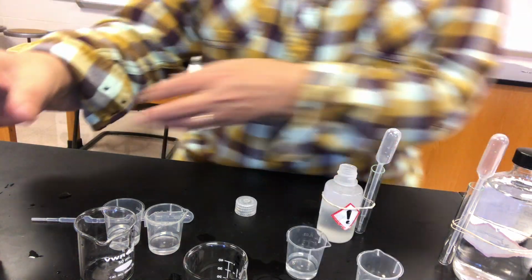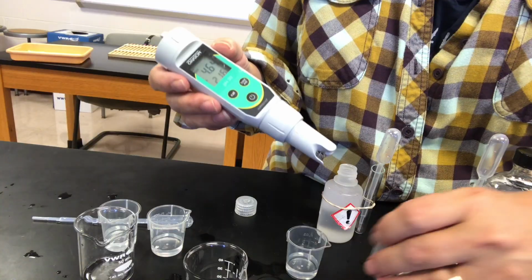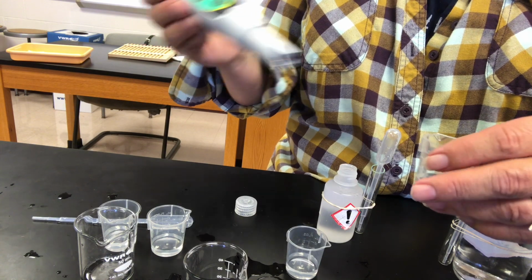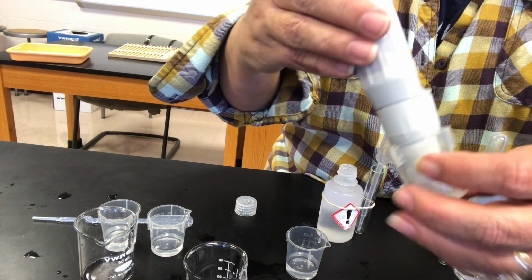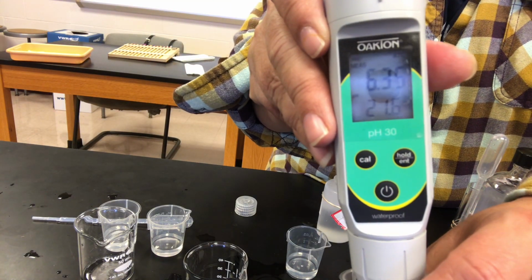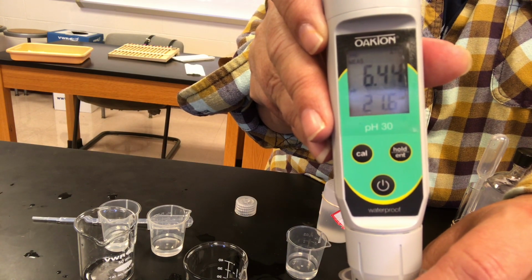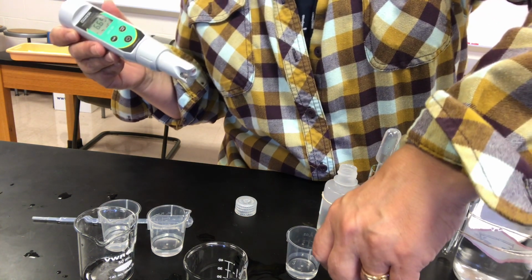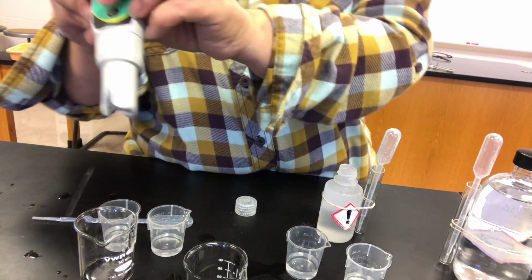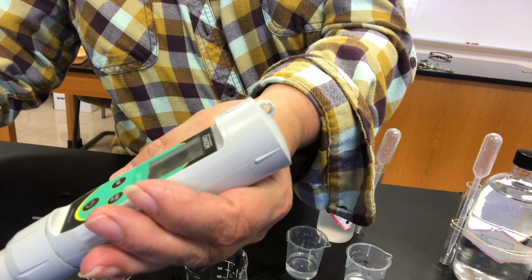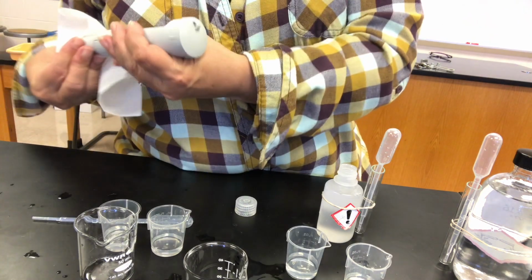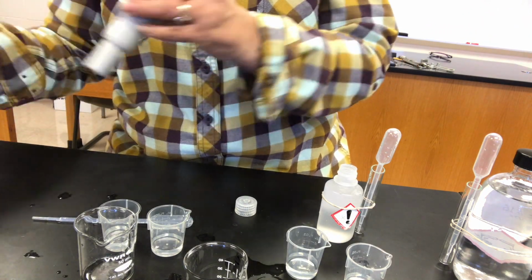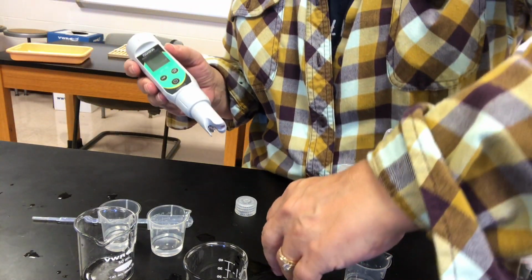All right, so let's see what those pHs are going to be. Okay, so this is buffer C with hydrochloric acid. There's your reading. And buffer C with the sodium hydroxide.